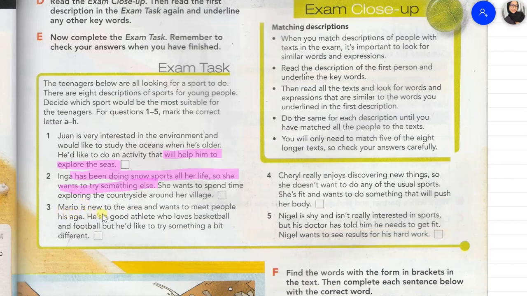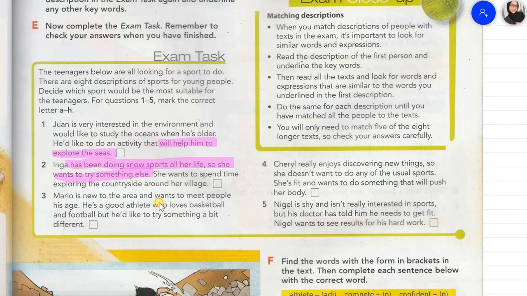Mario is new to the area and wants to meet people his age. He is a good athlete who loves basketball and football, but he would like to try something a bit different. Okay, so what is the reason Mario wanting to do sport? It's because he wants to meet new people his age, and then he also would like to try something a bit different.